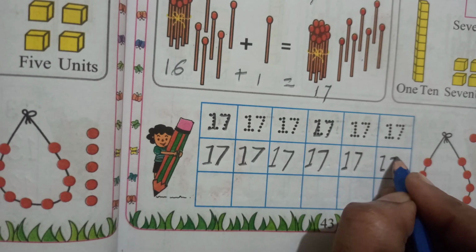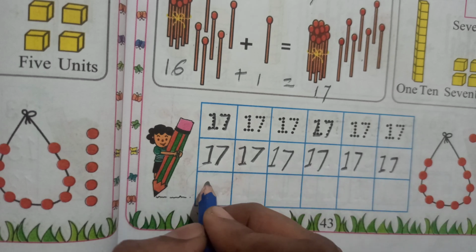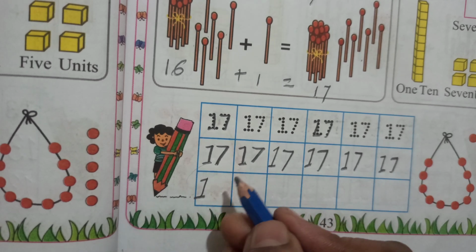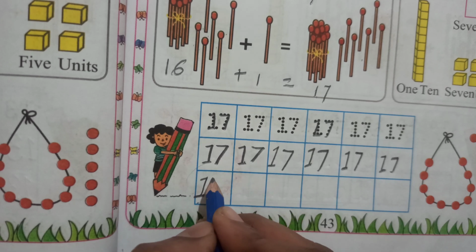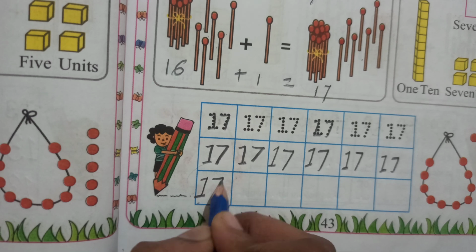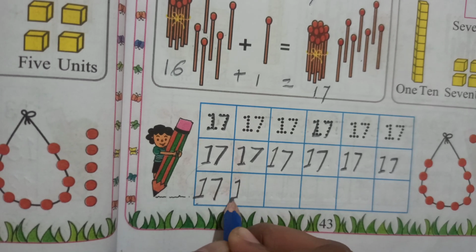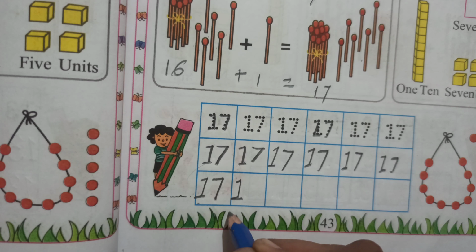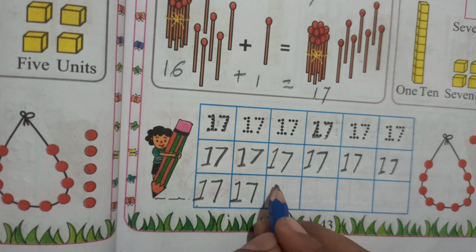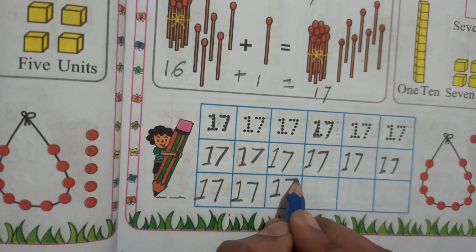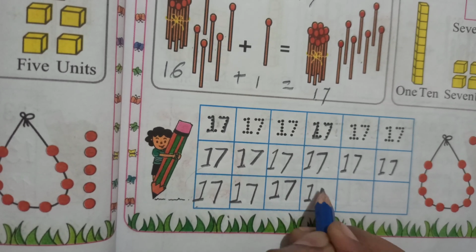1 7, 17. Okay, 1 means 1 tens and 7 blocks, 7 units. 1 means tens. Okay, this one place is called tens, and this one 7 means units. Okay, 1 7, 17.